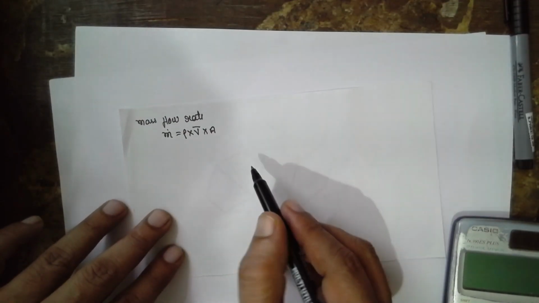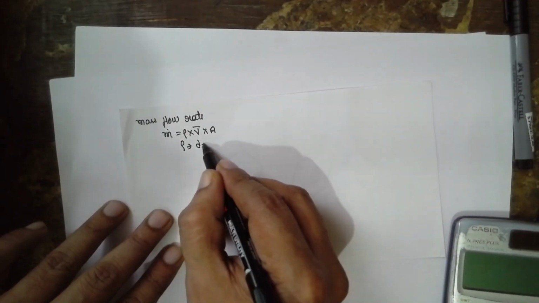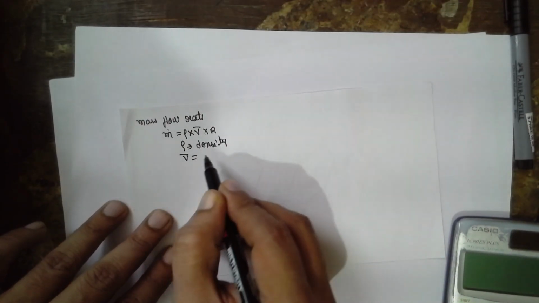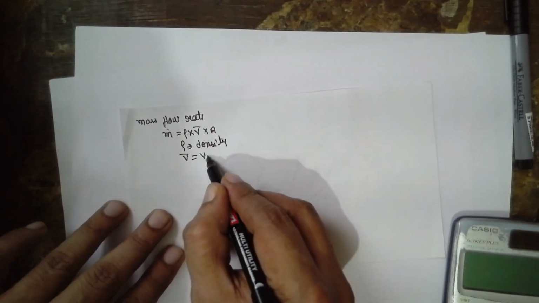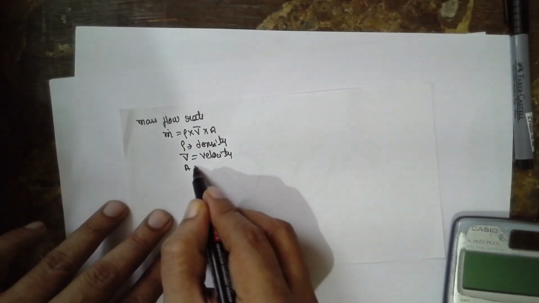Where rho is nothing but density, v bar is nothing but velocity, and A is the cross sectional area.